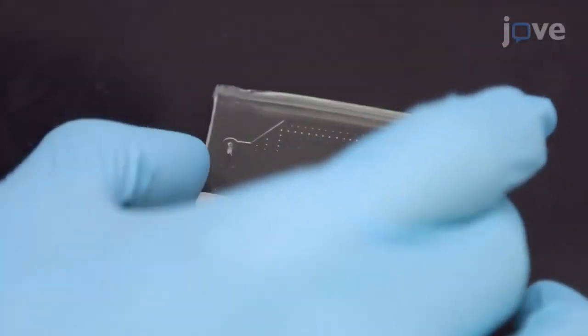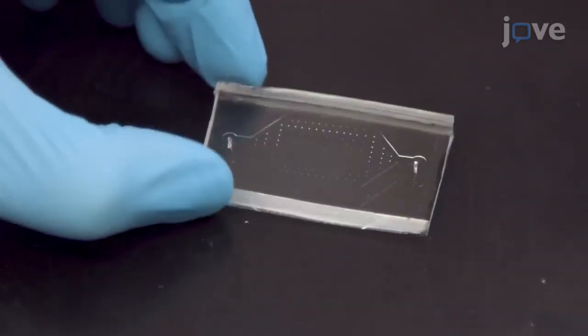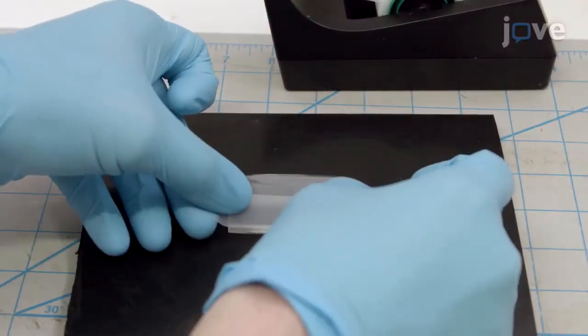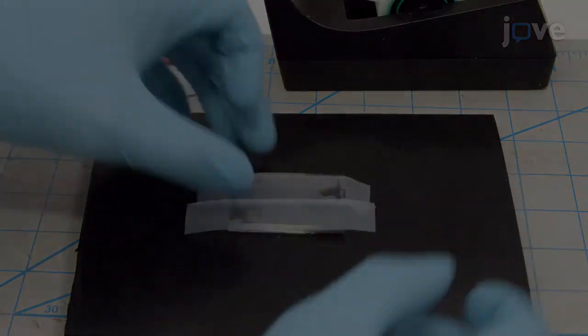Punch holes to serve as the inlet and outlet of the microchannel. Seal the microchannel with adhesive tape to prevent accumulation of dust.